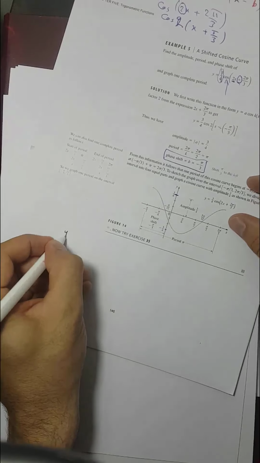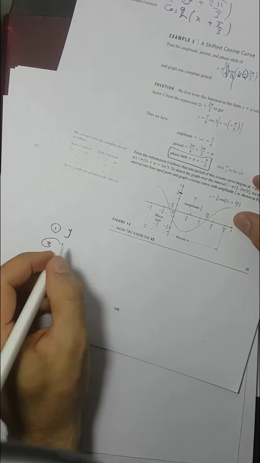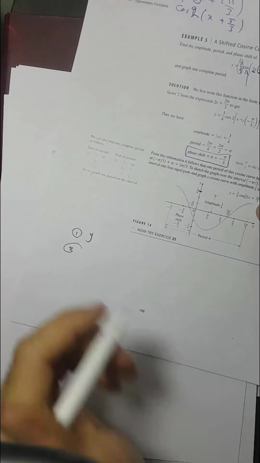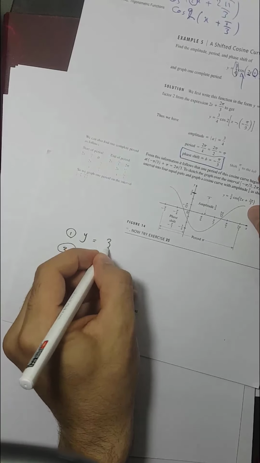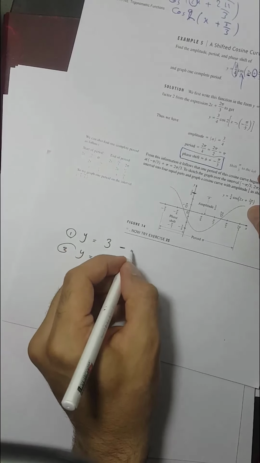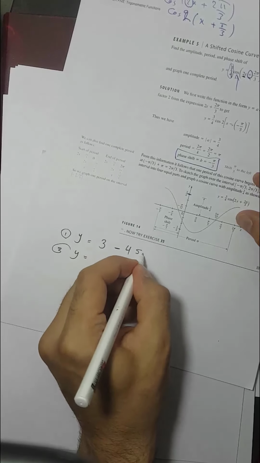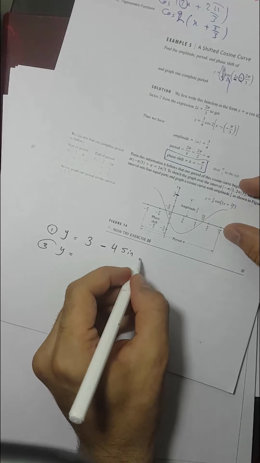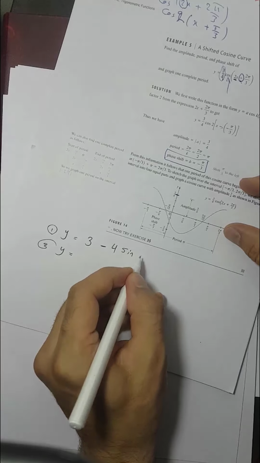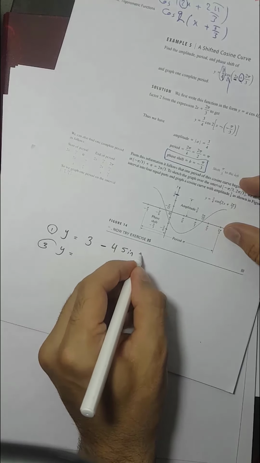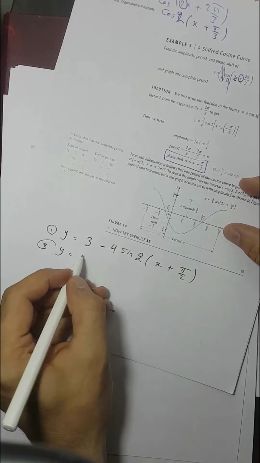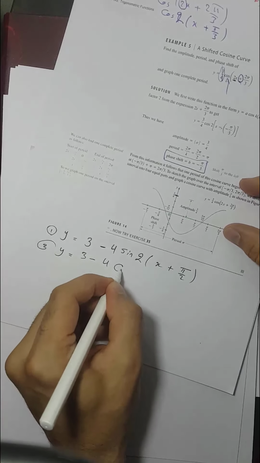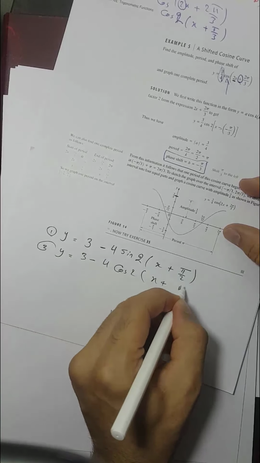Now for your homework, and maybe I will upload it for you, try to solve these functions. For example, 3 minus 4 sine of 2x plus pi over 2, and 3 minus 4 cosine of 2x plus pi over 2.